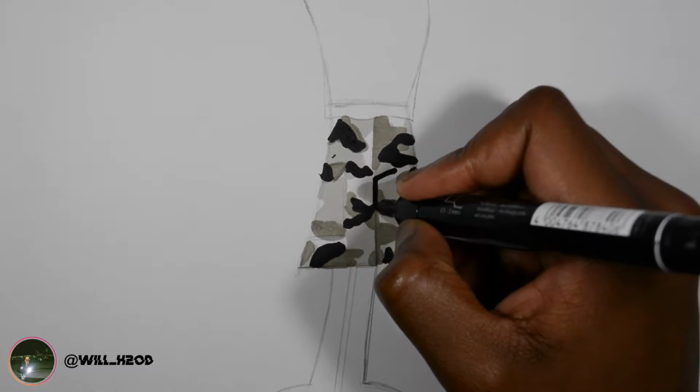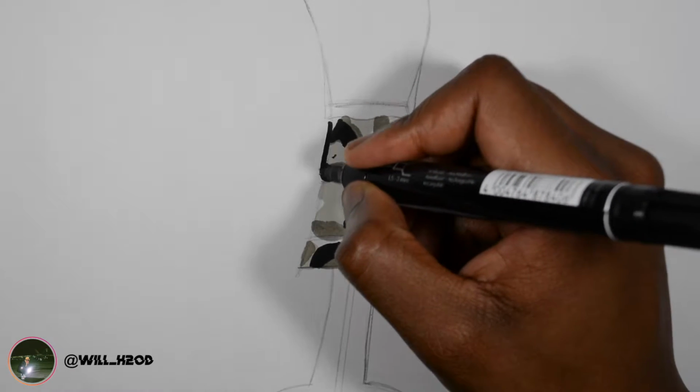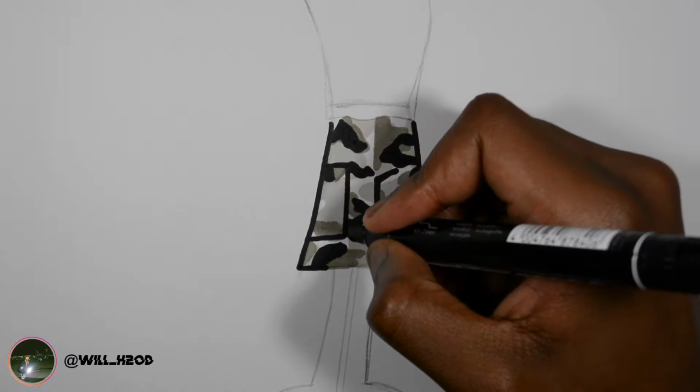So as always, I'm outlining the shorts with this bold marker. I'm leaving the top and bottom because I'm still going to add colors to the shirt and the legs, and I don't want the ink to run.